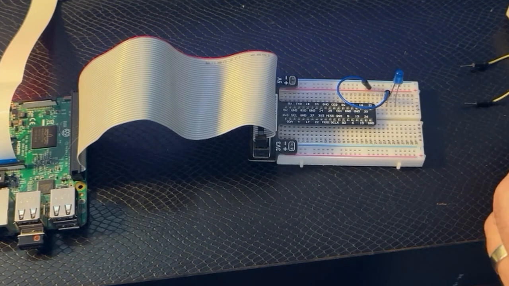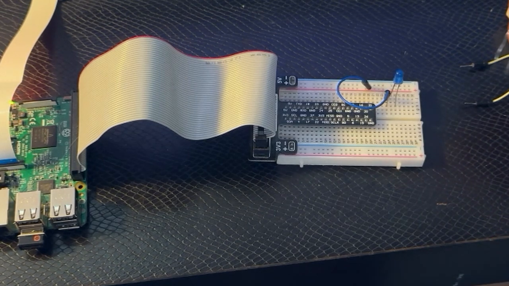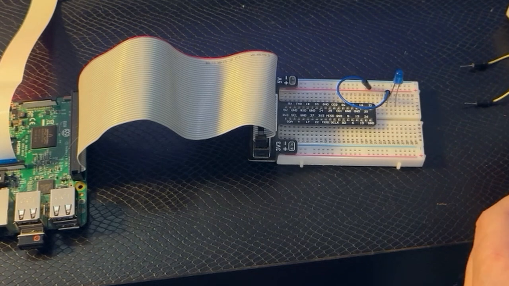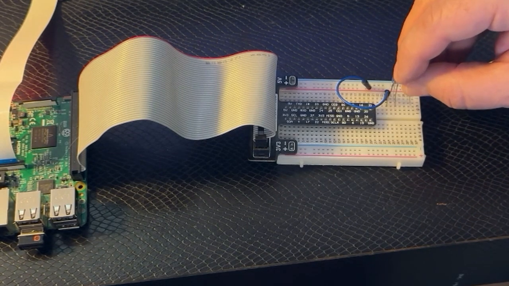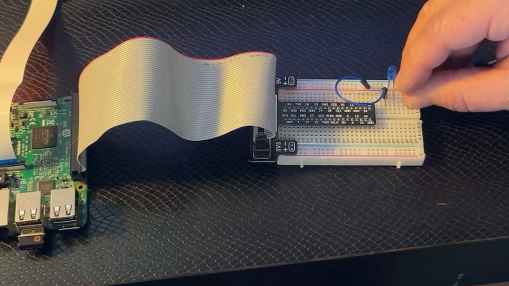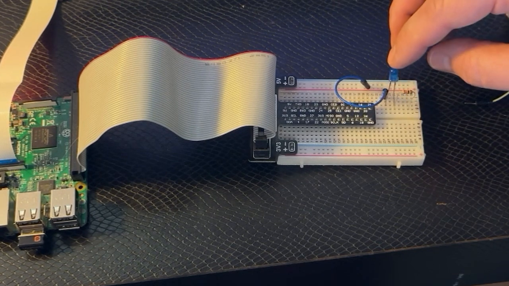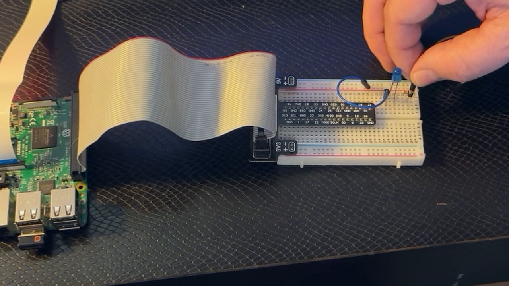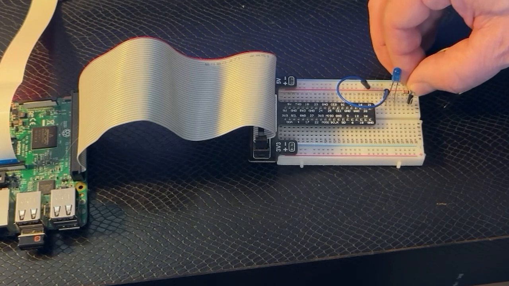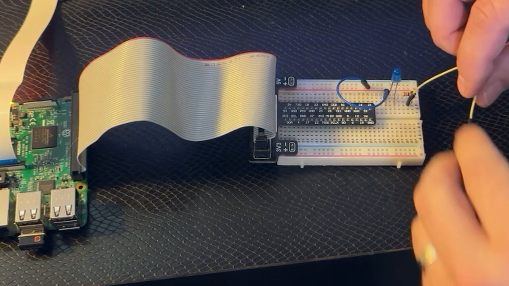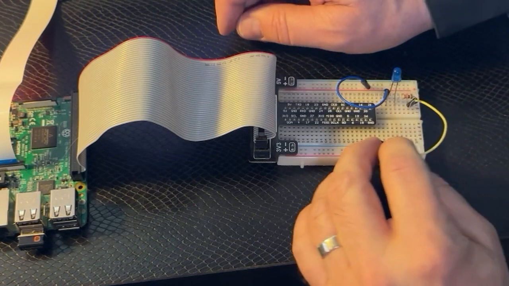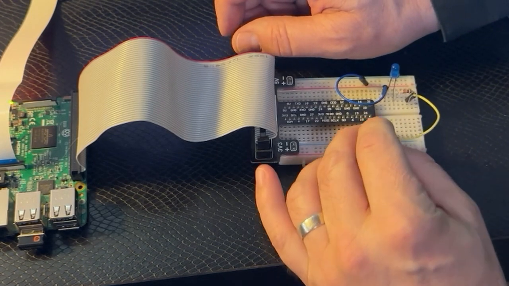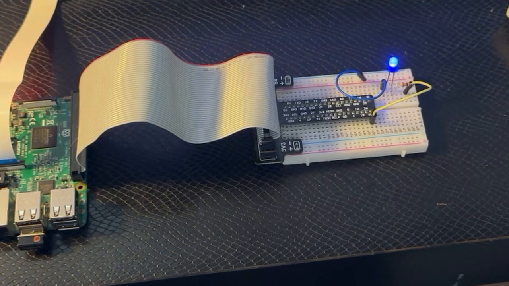So now let's add a resistor in line, because these LEDs can draw a lot of current and you don't want to burn out the LED or your Raspberry Pi. Here is a 10 kilo ohm resistor. I'm going to put that in the same row as the short lead and then in an open one. Now I'm going to complete the circuit by going from the one end, and I'm going to put it in any ground. Will do. Let's try this. I am an electronics genius.